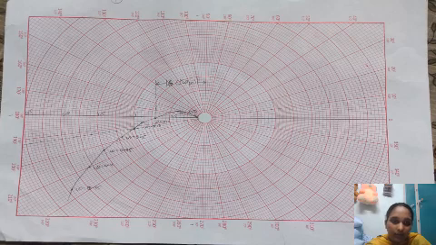First of all, we plot ω = 0.35, and next ω = 0.4, ω = 0.45, ω = 0.5. This is the polar graph.